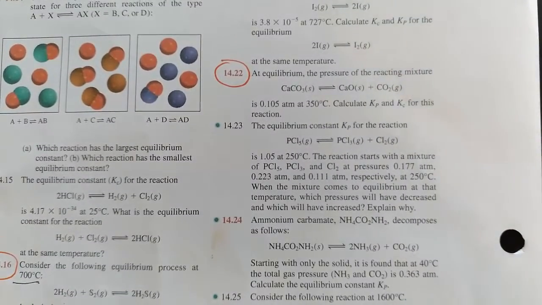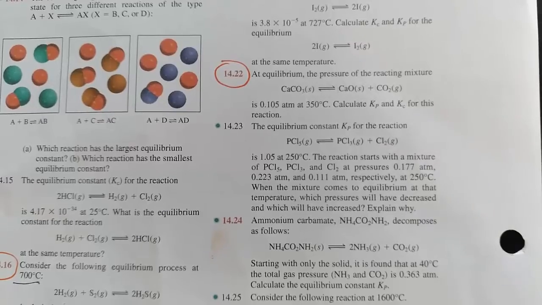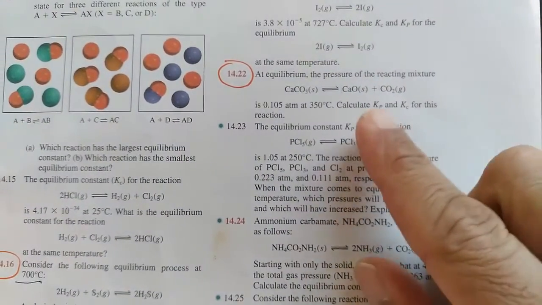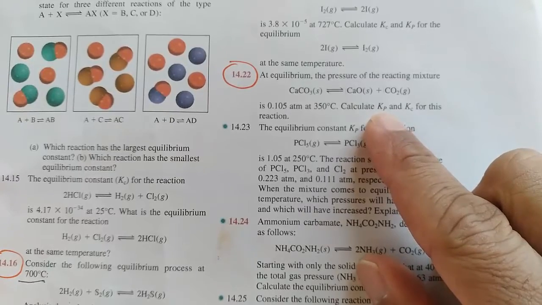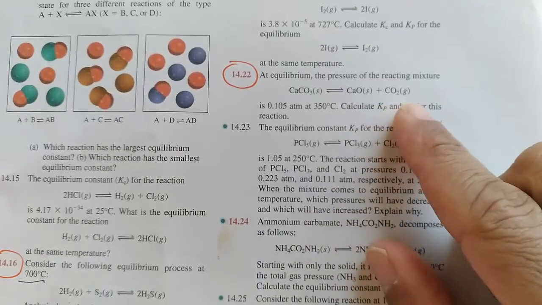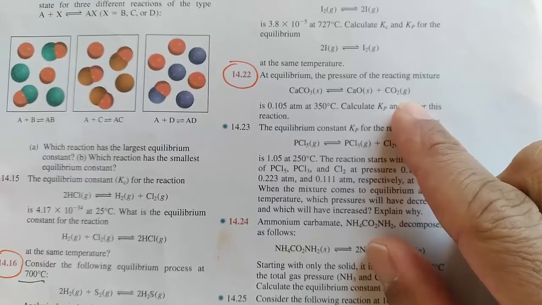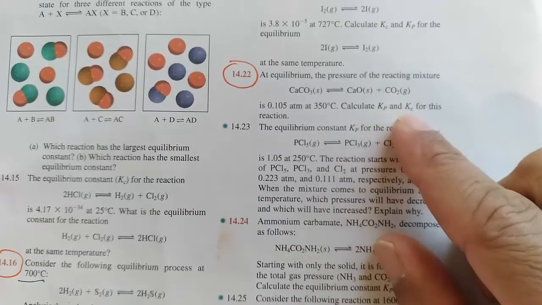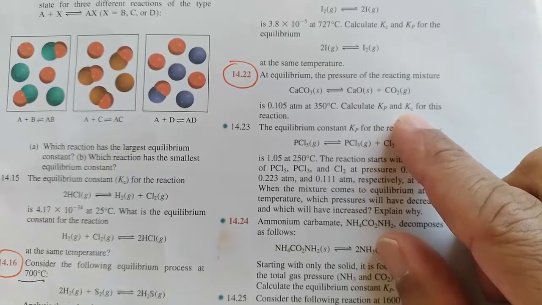In this problem, we will do a conversion between Kp, the equilibrium constant in terms of pressure, and Kc, the equilibrium constant in terms of concentration. Anytime you deal with gases, you have to have the pressure or the concentration, one or the other. If it's in pressure, it's a Kp. If it's in concentration, moles over liter, it's Kc.